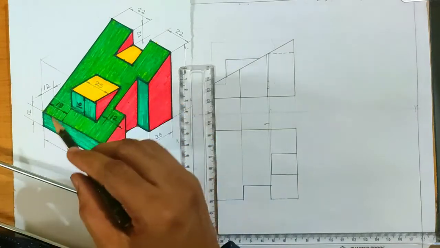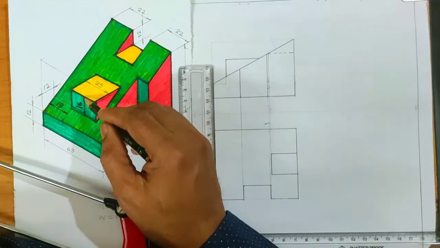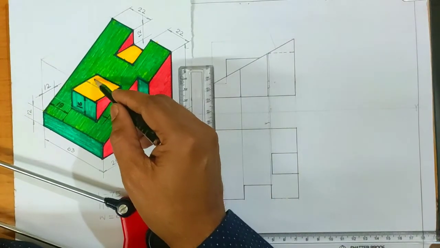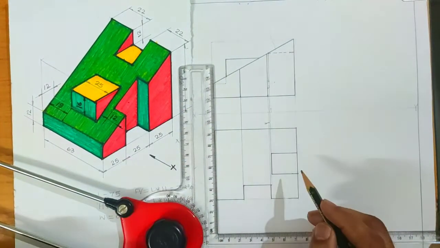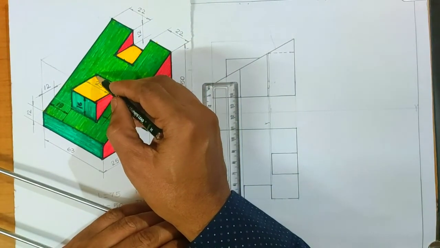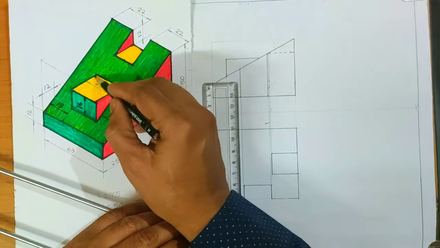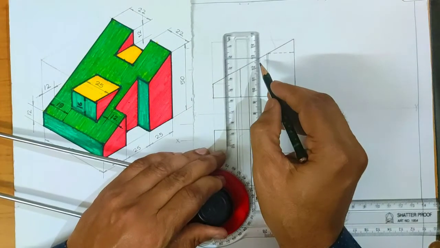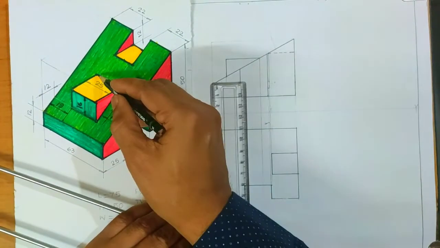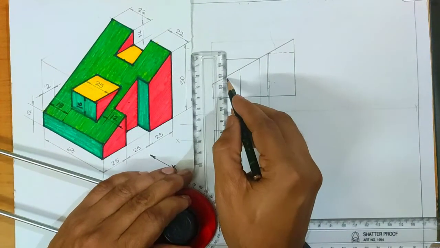Now let us draw this surface. This surface we have drawn here. Now let's draw this surface. The starting point of this line is here. To get that point in top view, just project start point and end point.